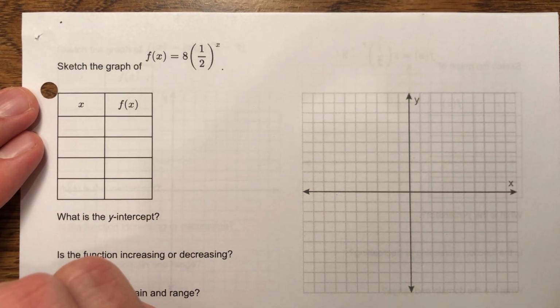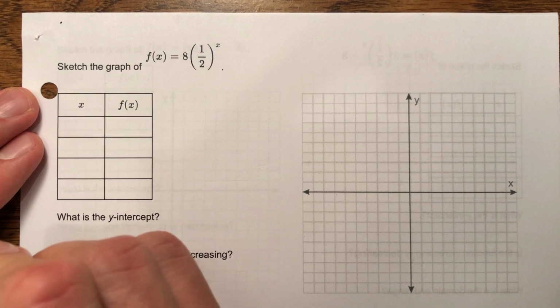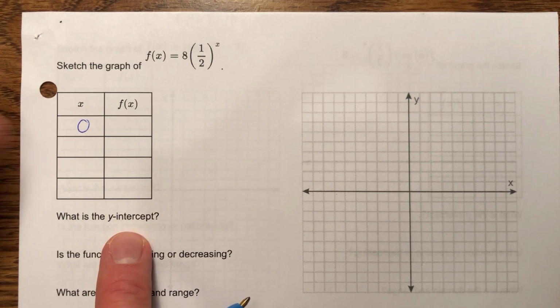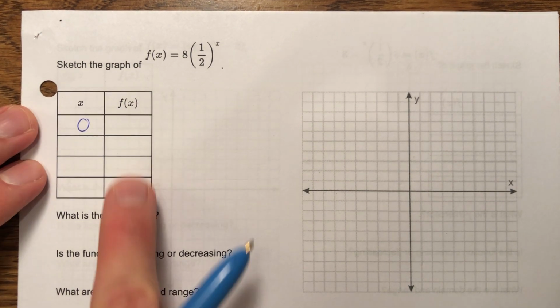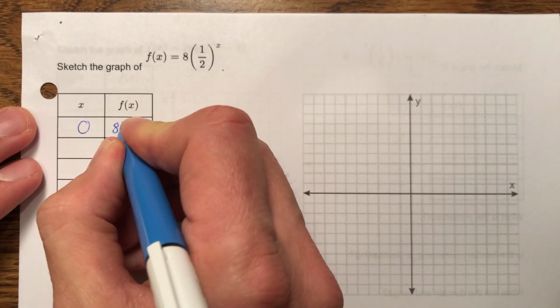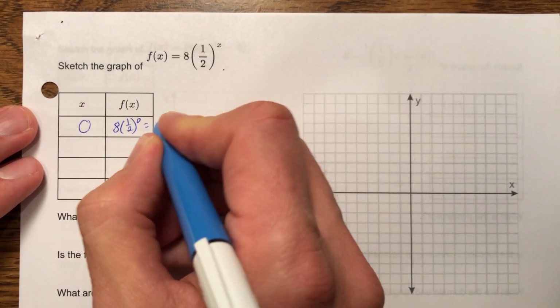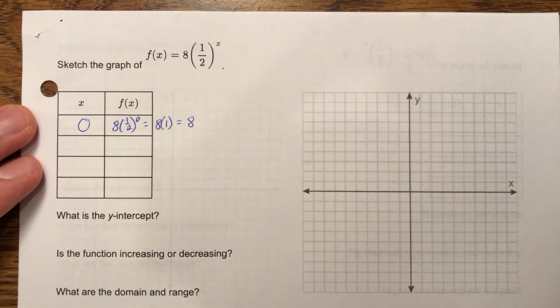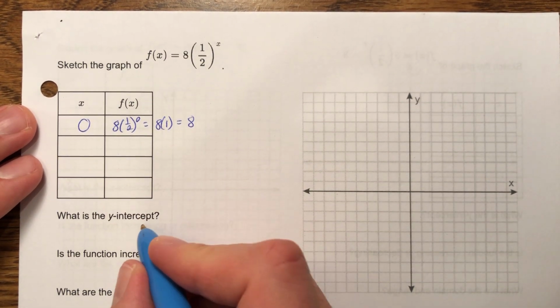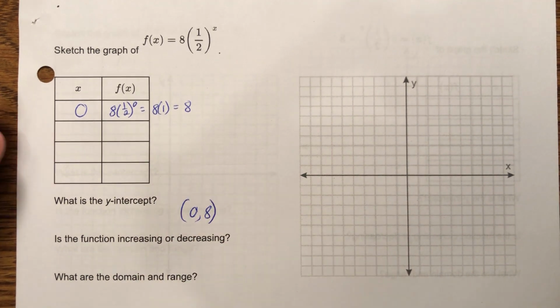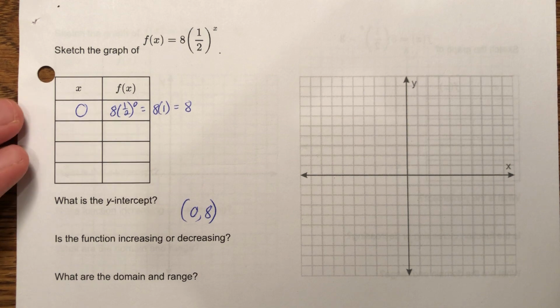Let's start with 0. Yeah, that's right. Let's start with 0, which, by the way, will be the y-intercept. Just saying. So whatever I get when I plug in a 0 is going to be my y-intercept. So it's going to be 8 times 1/2 to the 0, which is 8 times 1, which is 8. All right, yay. Already, I know the answer to the y-intercept. Let's write it like a coordinate, because it is. (0, 8). Never miss an opportunity to write a coordinate, right?